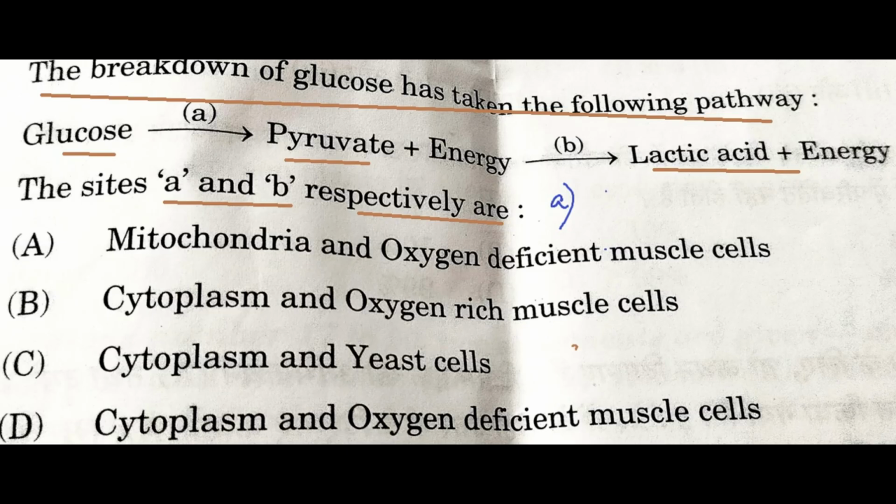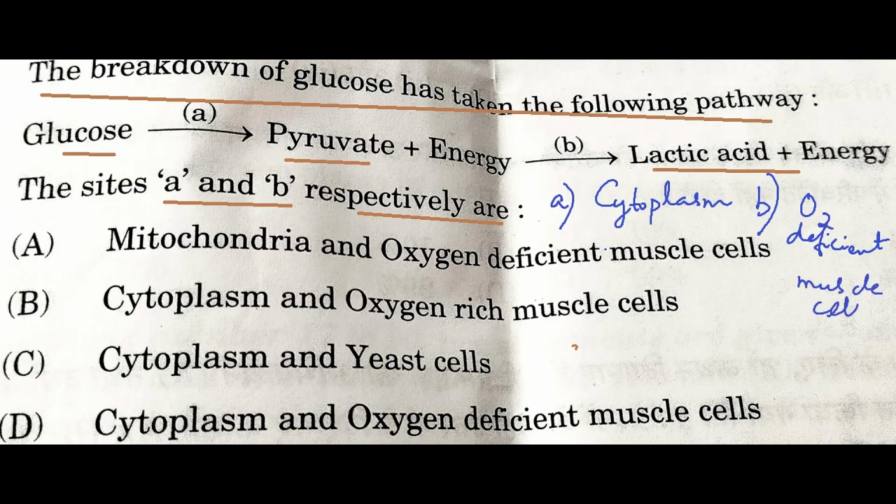Glucose gets converted to pyruvate in the cytoplasm. So A is cytoplasm. Then the pyruvate gets converted to lactic acid. Lactic acid formation is only in muscle cells. And is it oxygen-rich muscle cells or oxygen-deficient muscle cells? It will be oxygen-deficient muscle cells, because it is anaerobic respiration. That's why. So here the answer is D.